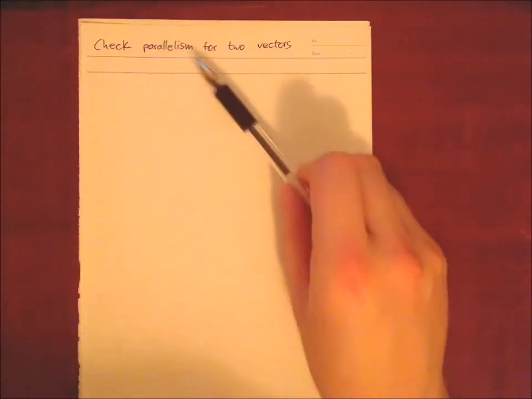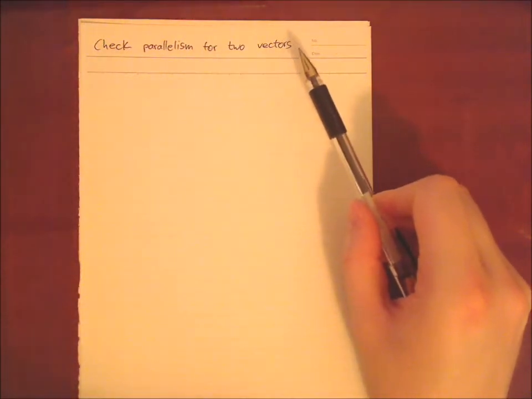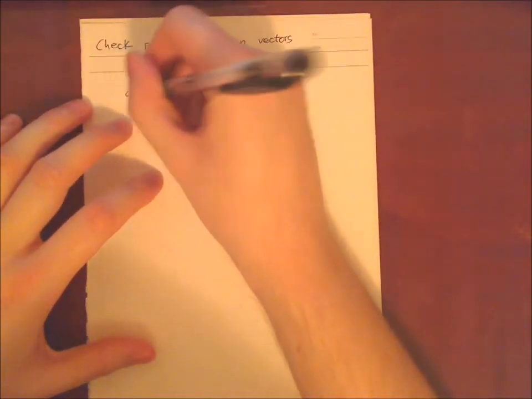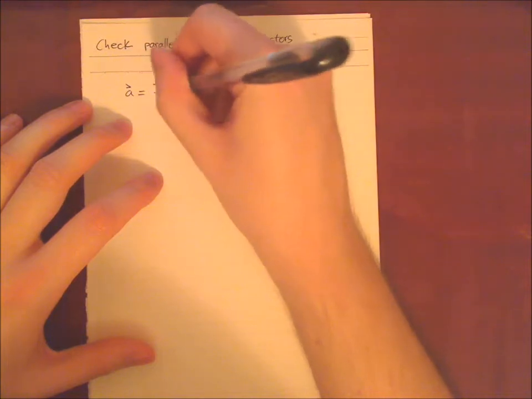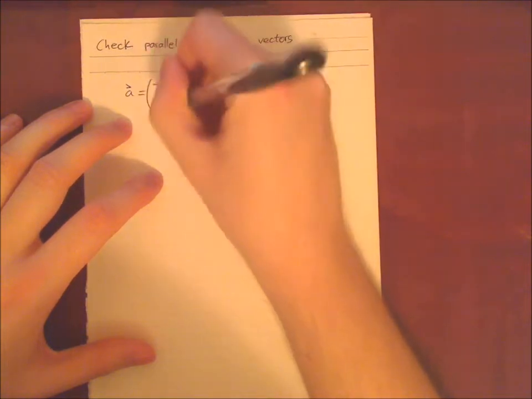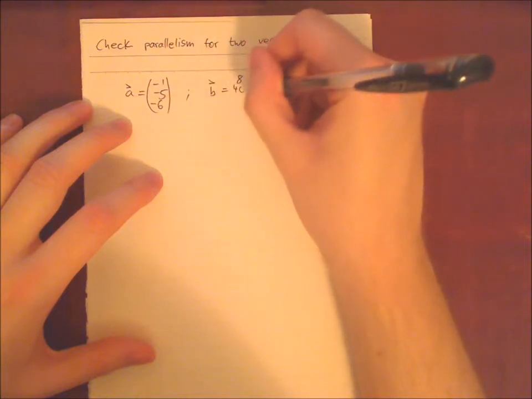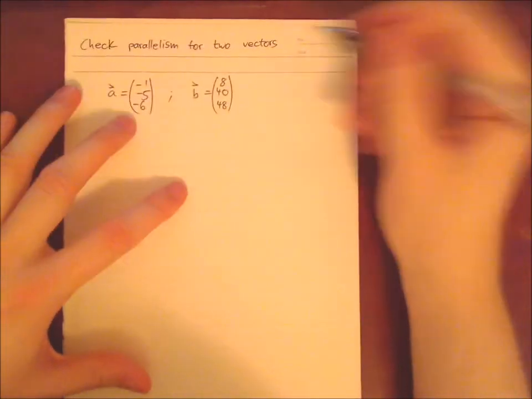How to check parallelism for two vectors. This is actually usually a quite easy task, and I will show you how it works. Given two vectors A and B, A is (-1, -5, -6), and the other vector is B with (8, 40, 48). And what does parallel mean?